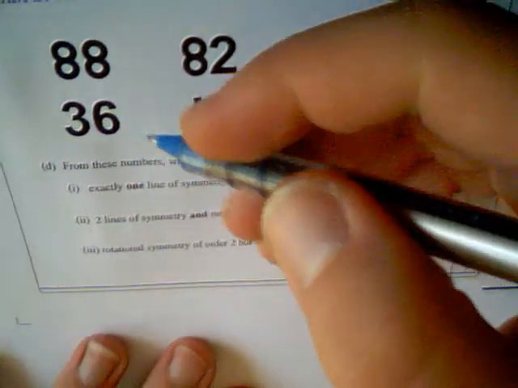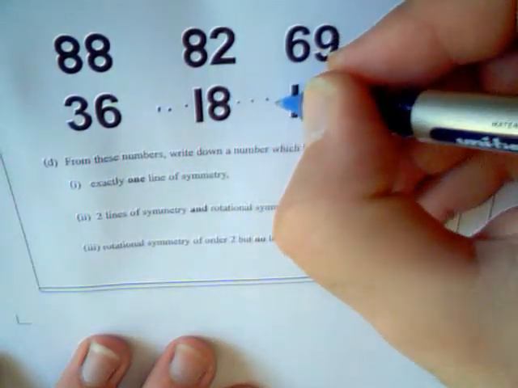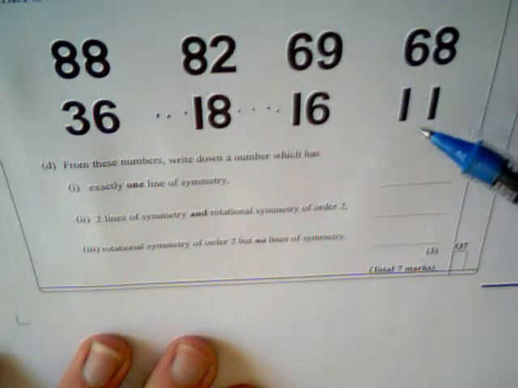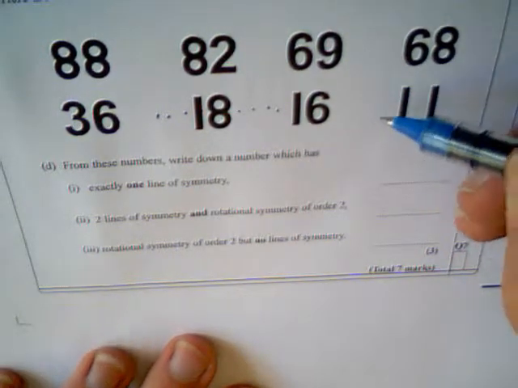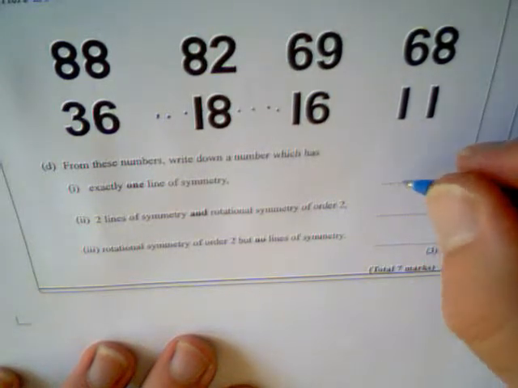Why? Because if we draw this line here, this is only going to have one line of symmetry, and all the others are going to have, for example, greater than one line, or no lines of symmetry. Like 11 here, it has 2 lines there and there, so it's going to be 18.